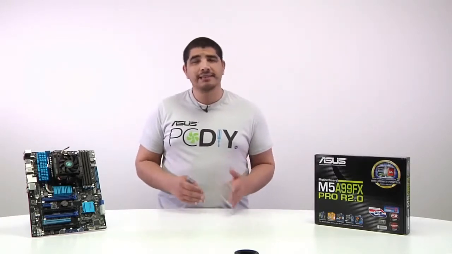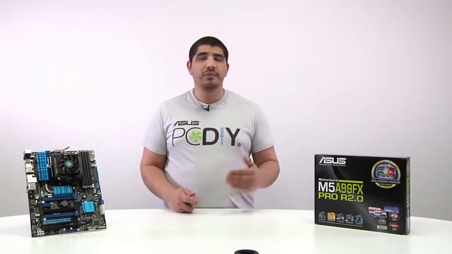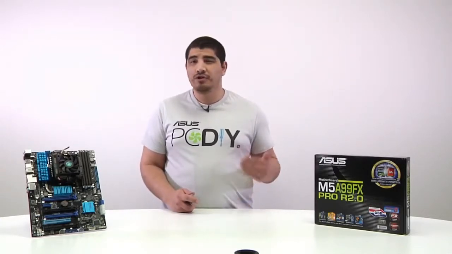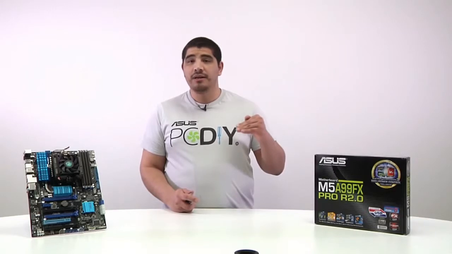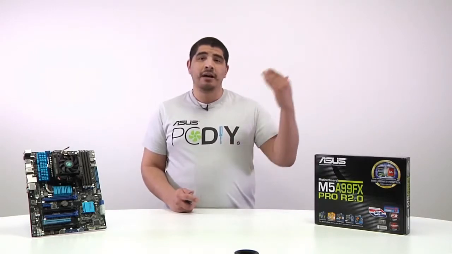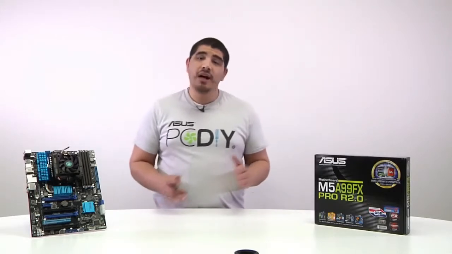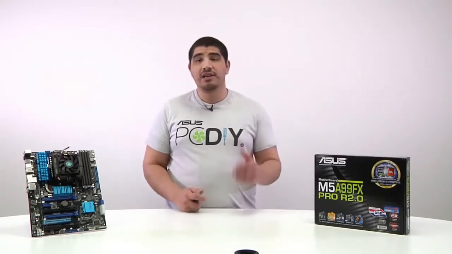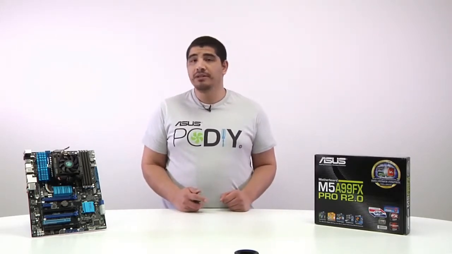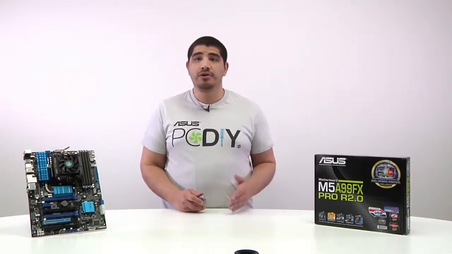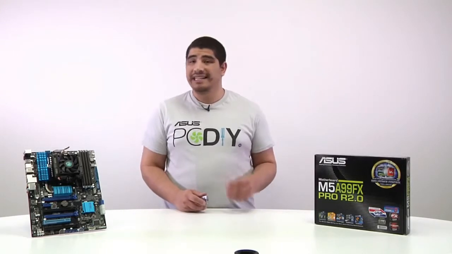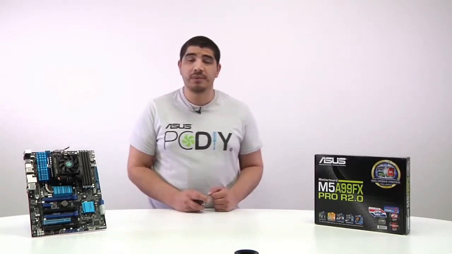Now, the 990X and the 990FX chipset are going to be a little bit better solutions to consider if you really want to drive the 8300 series of CPUs higher and faster, especially beyond 4.6 gigahertz. Now, that is definitely possible on the 970 chipset, and as we've shown in our build guide with the M5A97 R2.0, that board is no slouch when it comes to overclocking, with a great deal of reliability and consistency even on those higher end FX-based CPUs.